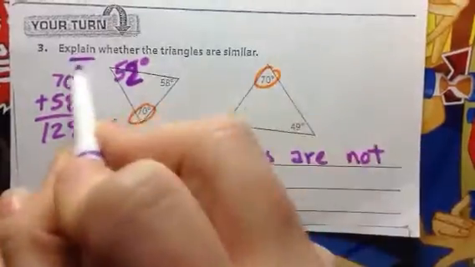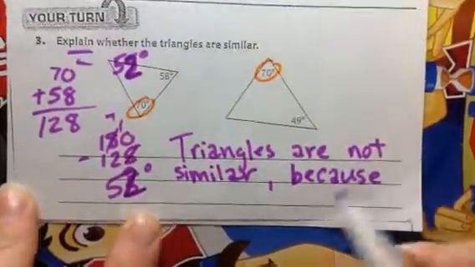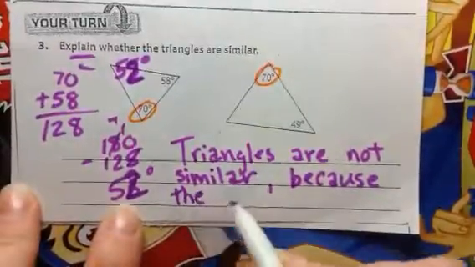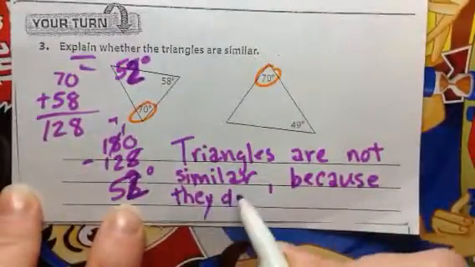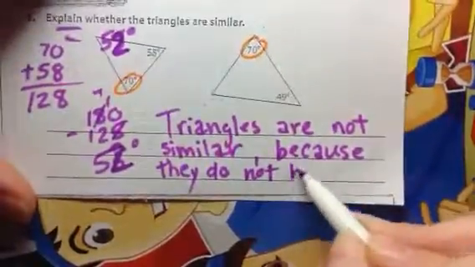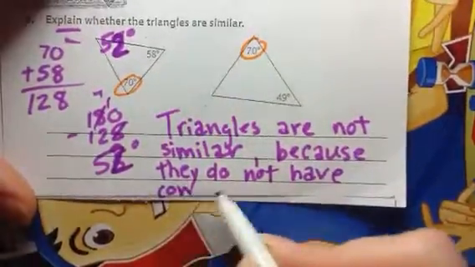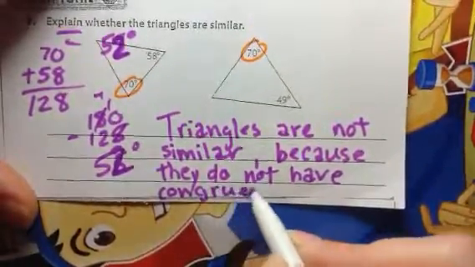It said explain, so I had to say because they do not have congruent angles.